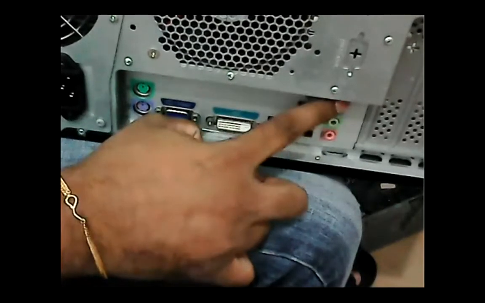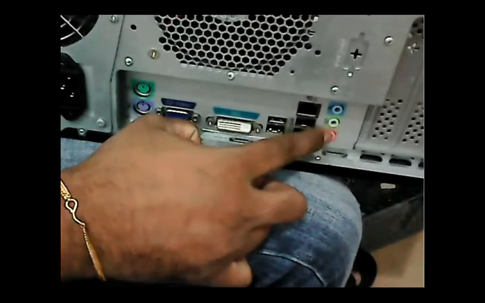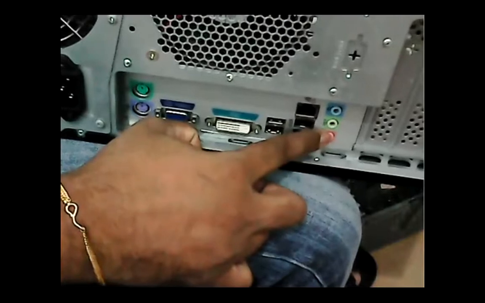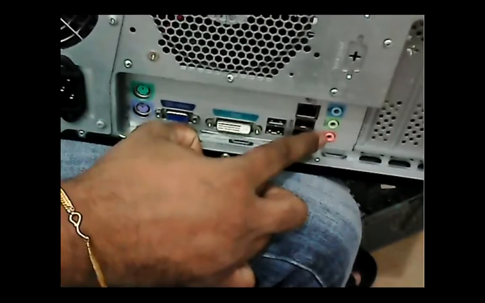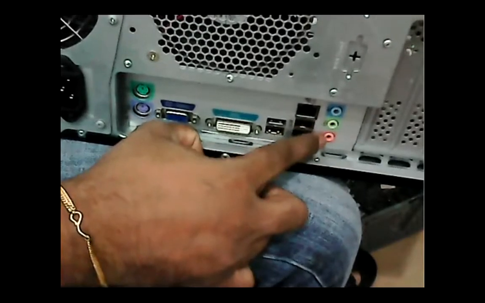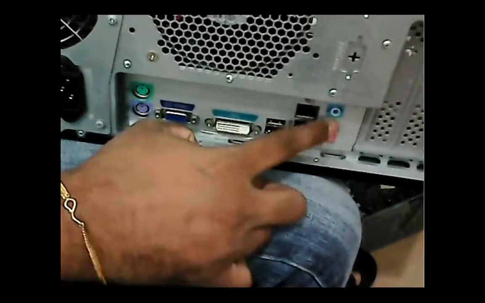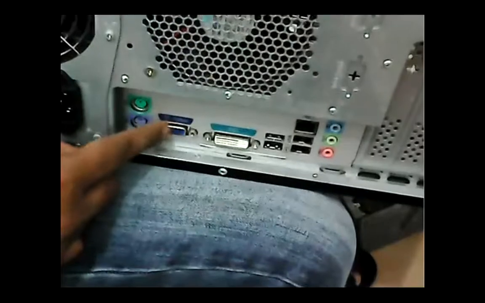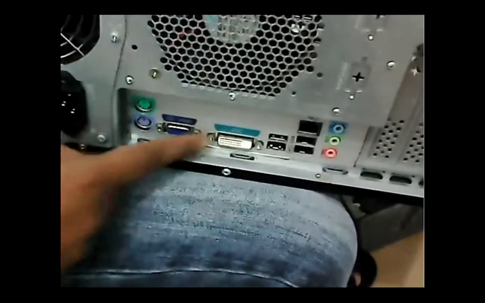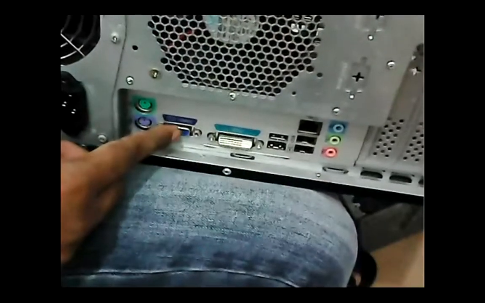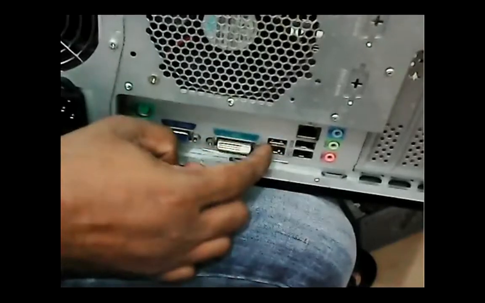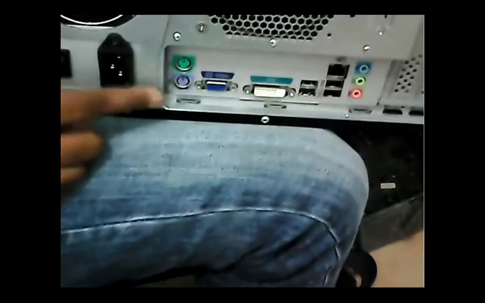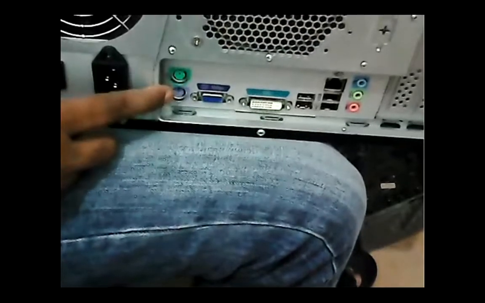These three? Sounds, no? Speaker, microphone, speaker, microphone, these kinds of things are connected here. Monitor is connected to this one or this one. And this is where keyboard and mouse are connected. Keyboard and mouse connected to this one.